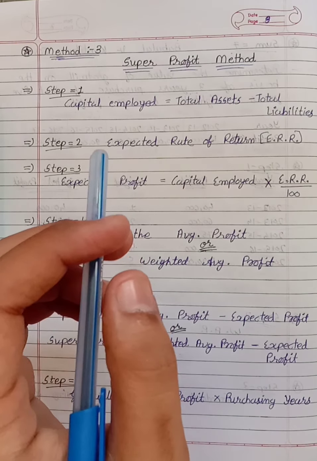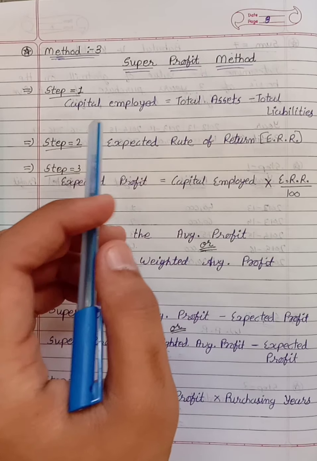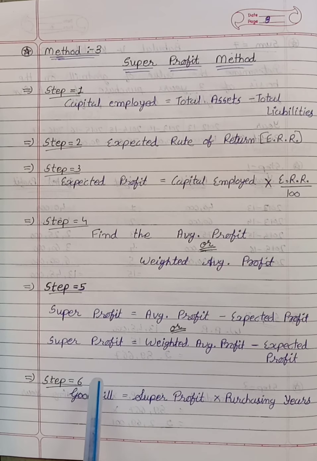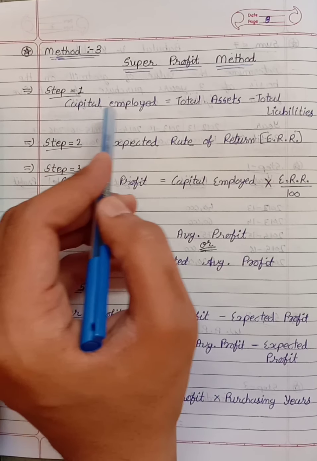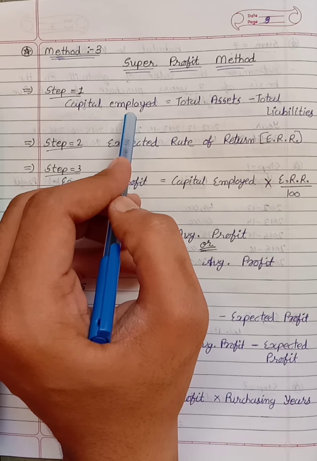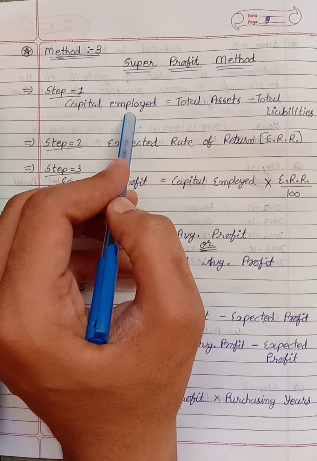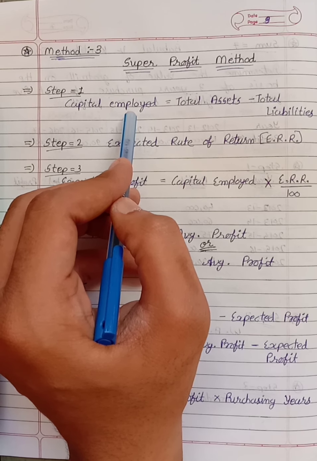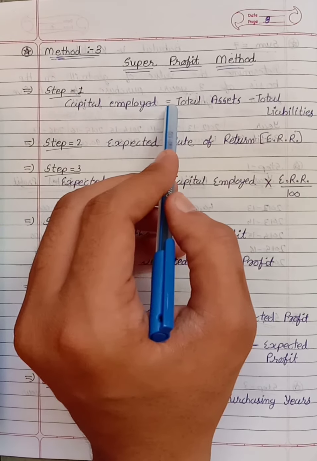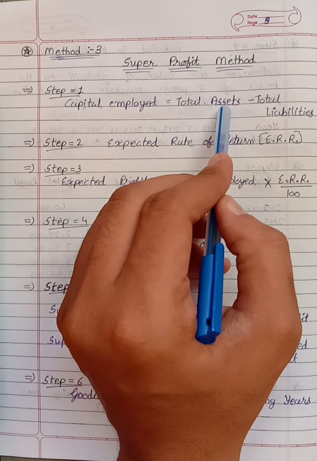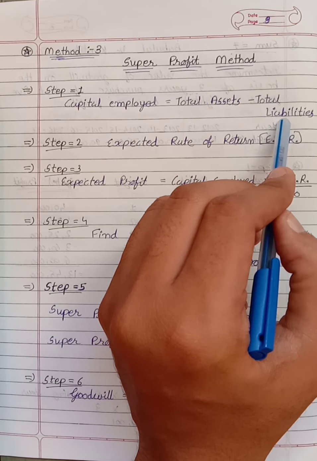So let's start this method. In this method we have 6 steps. What is step number 1? Step number 1 is capital employed. Capital employed is also known as net assets of our business. So how to find capital employed? Capital employed is equal to total assets minus total liabilities.